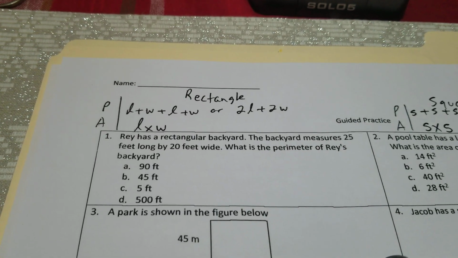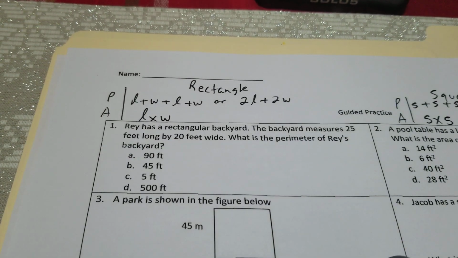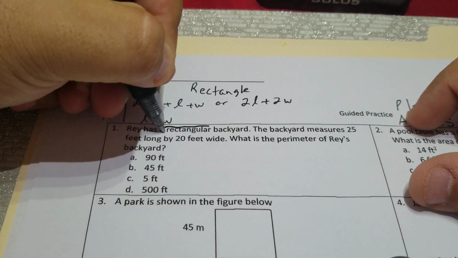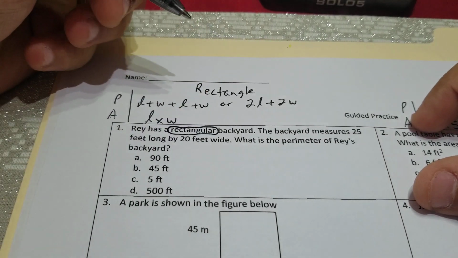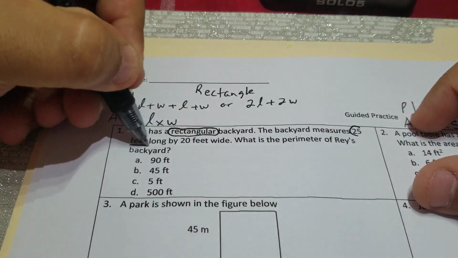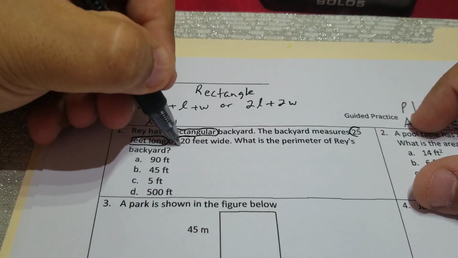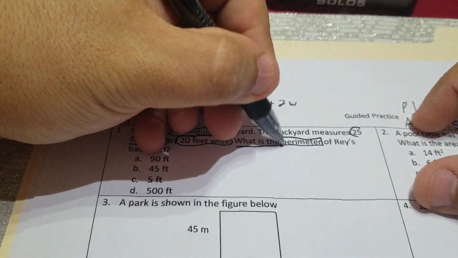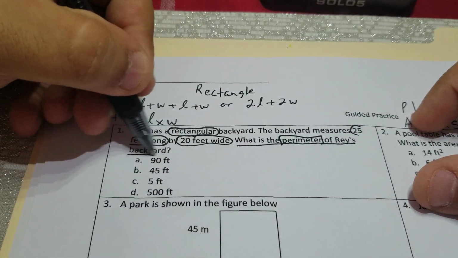Now that we have our little formulas, let's go ahead and go into our problems. Ray has a rectangular backyard. This word is going to be very important for us in this question. The backyard measures 25 feet long by 20 feet wide. What is the perimeter of Ray's backyard?